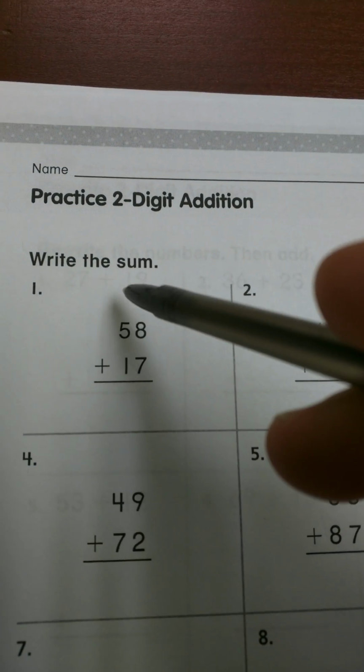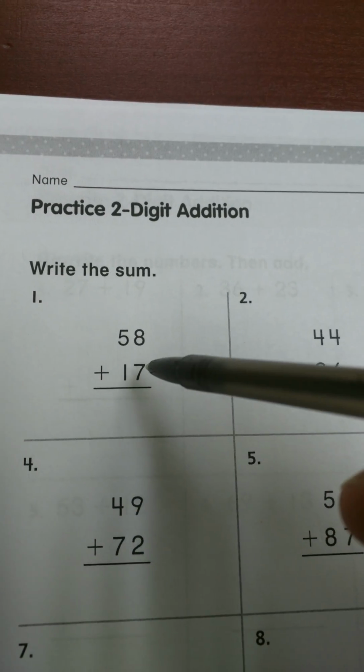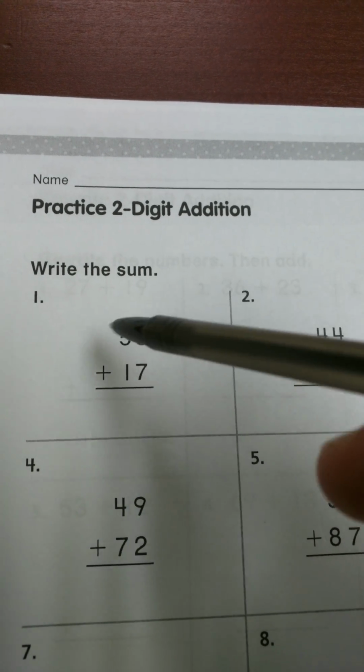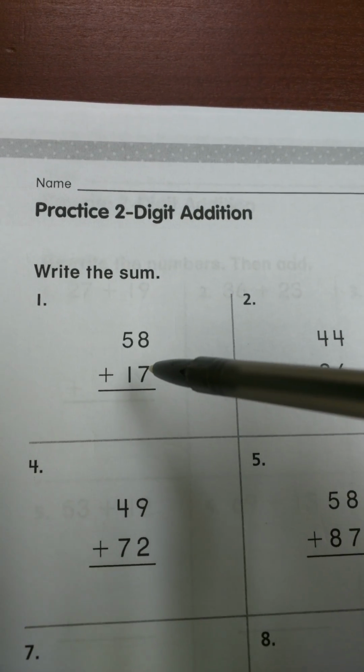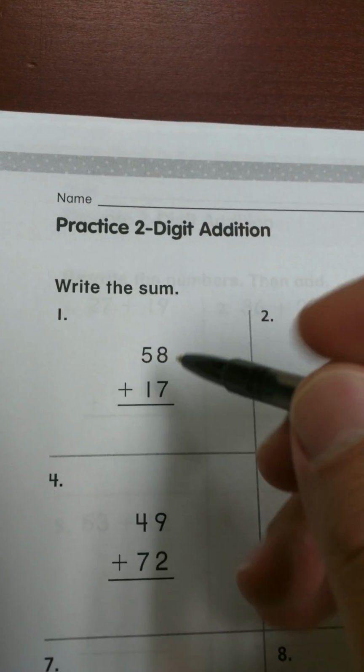Yesterday we had lines that broke up the ones and the tens here. Today there are no lines. So for the parents that are used to doing math as they were a kid, this looks exactly like it did when you were a child as well.